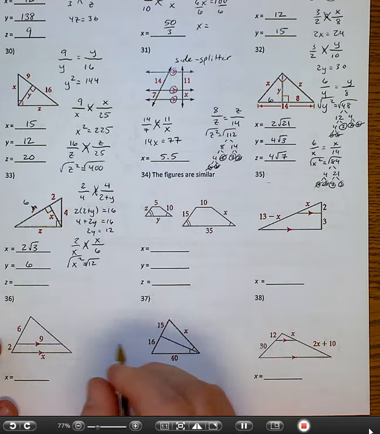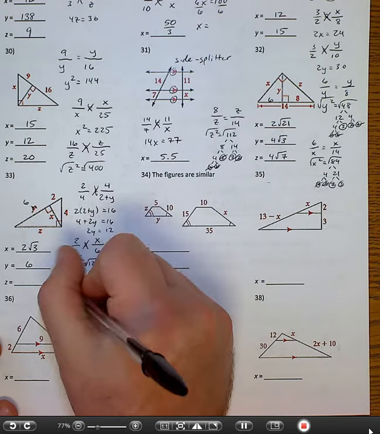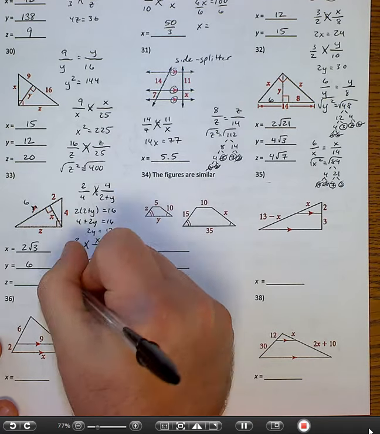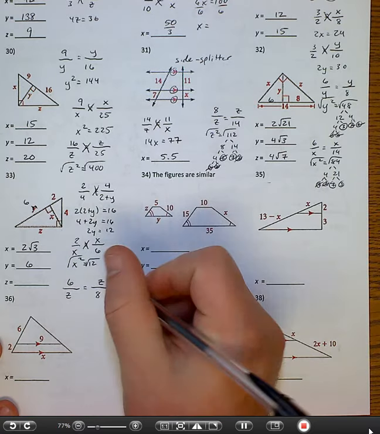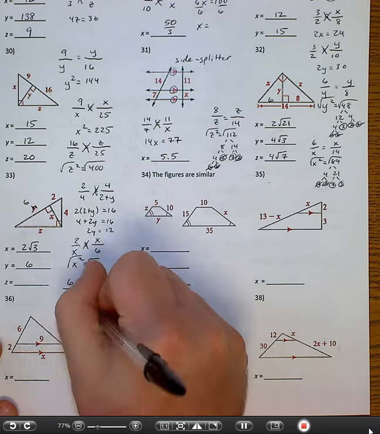And then I got to do z. So z is the geometric mean, because it's the leg of the large triangle of the adjacent. So 6 and the whole thing. Now I actually have the whole thing here, which is 8. So z squared equals 48, square root, and then I'm going to get 4 radical 3.